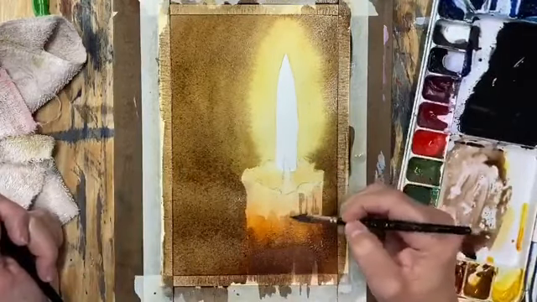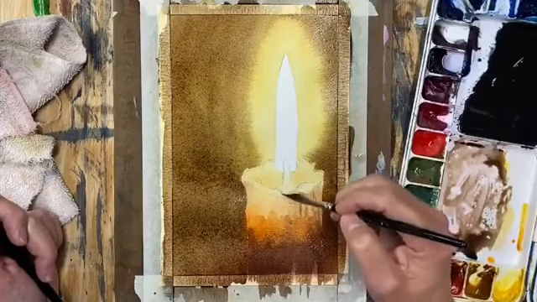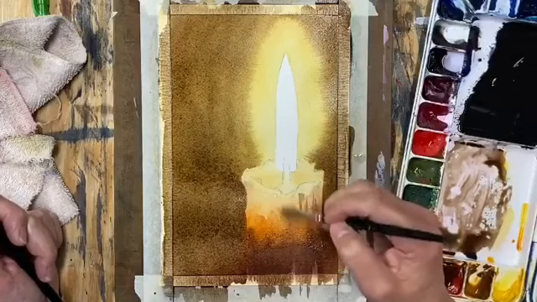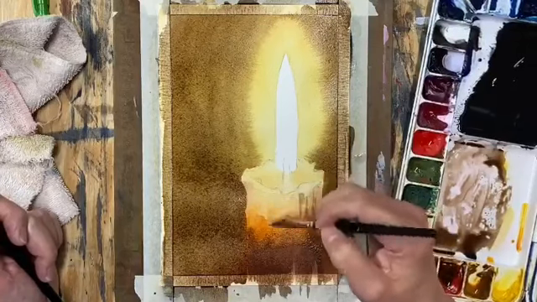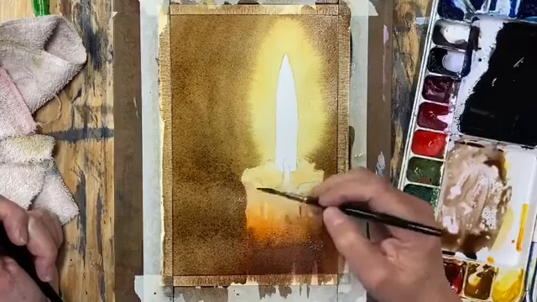And I am working quickly here because this wants to dry on me. The paper is really dry right here where the candle is. So I don't want to mess around here. I want to pay attention to make sure I'm getting up in there.